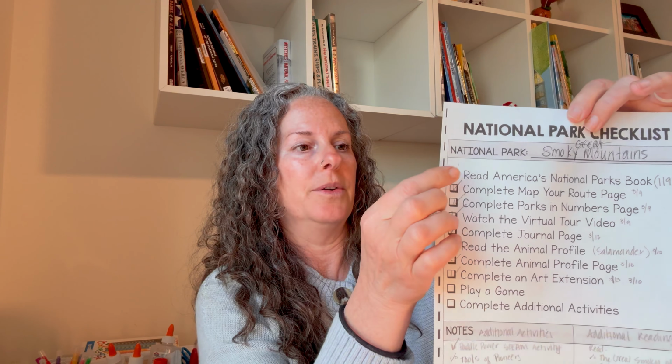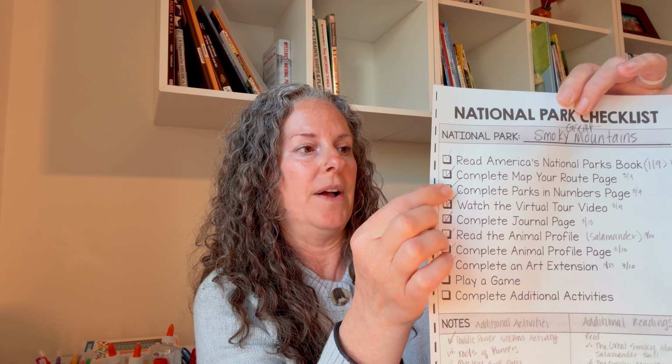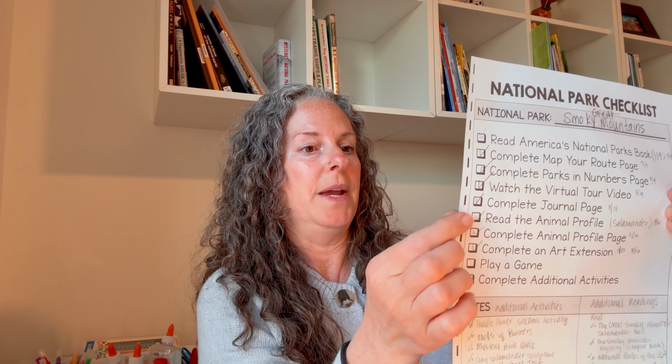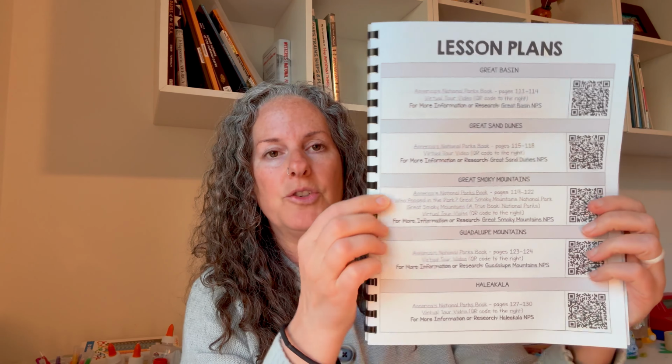So we talked about the required reading, the mapping your route, then the profile and numbers page, and then the journal page and the animal profile. Going back to watching the videos, I'll show you where that comes from. Each page will tell you which pages to read in the Lonely Planet spine, and we'll also have a QR code here. That QR code will bring you right to a National Park Service documentary video that tells you a little bit about the national parks.